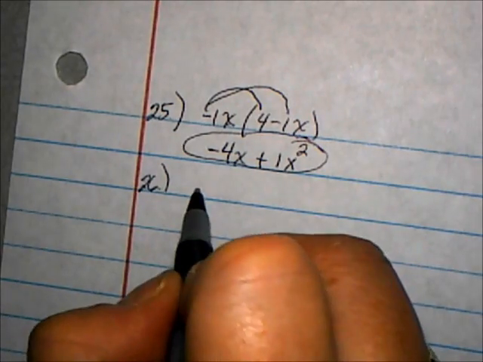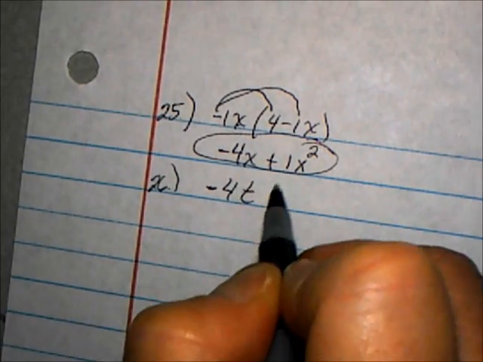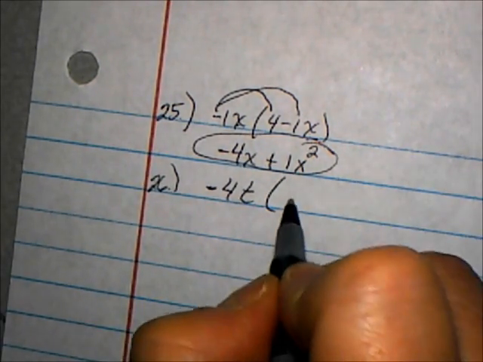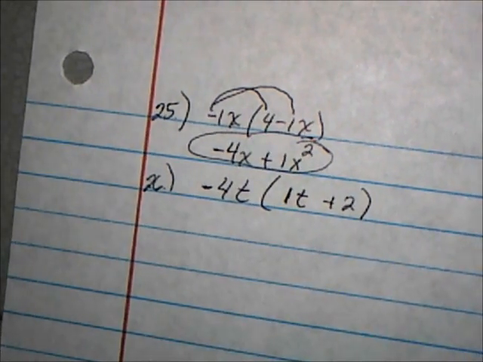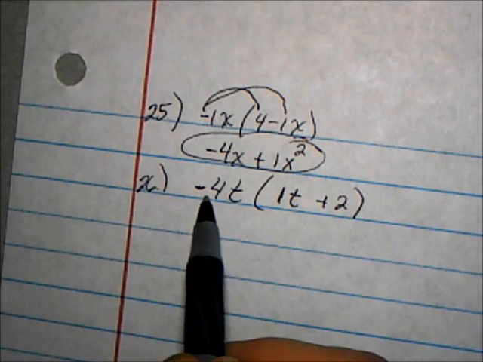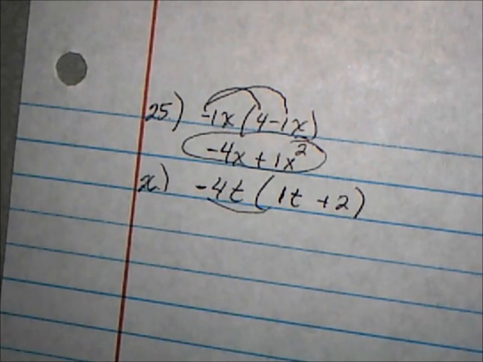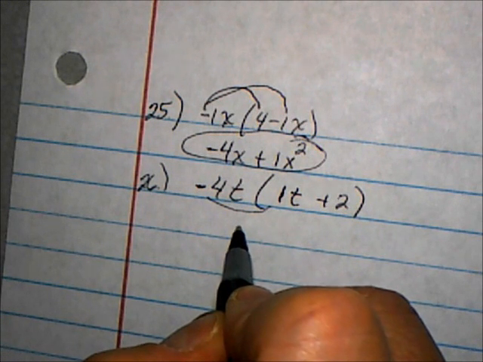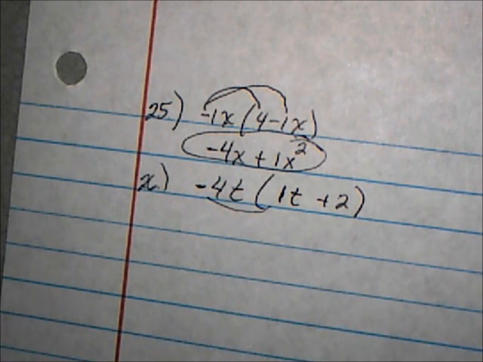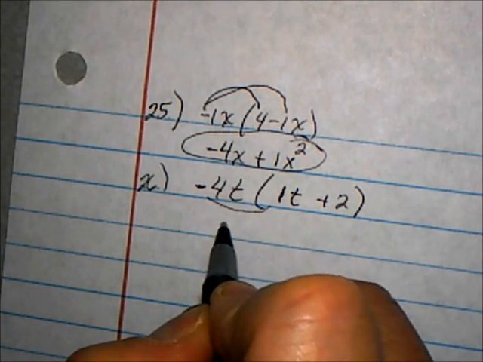Problem 26 has negative 4t plus, I'm going to put a 1t plus 2. Negative 4 times 1 is how many? Negative 4 times 1 is negative 4.